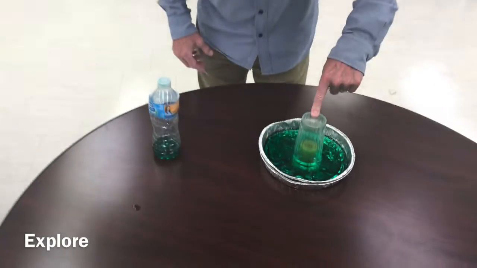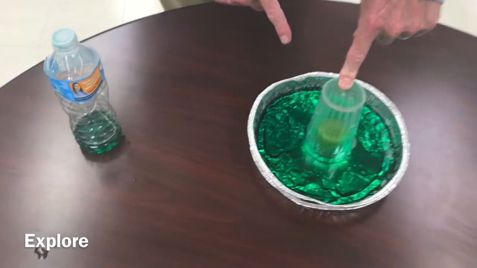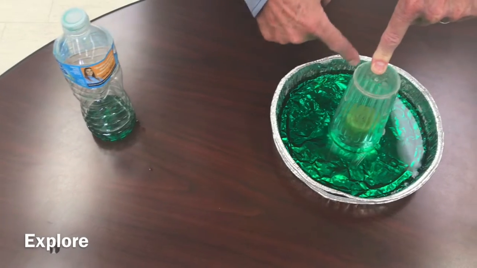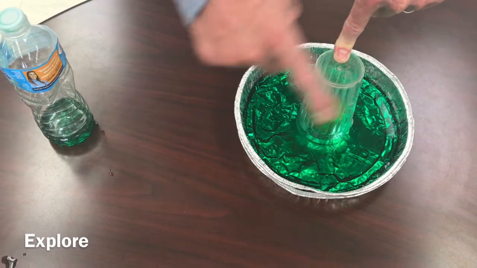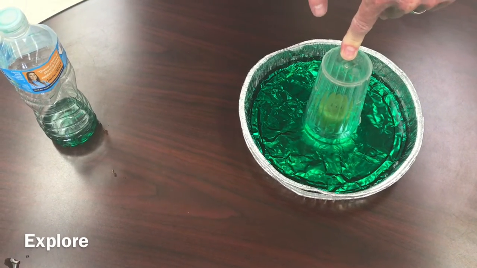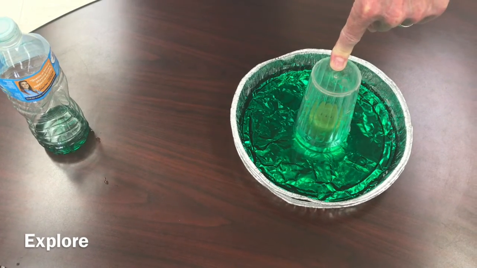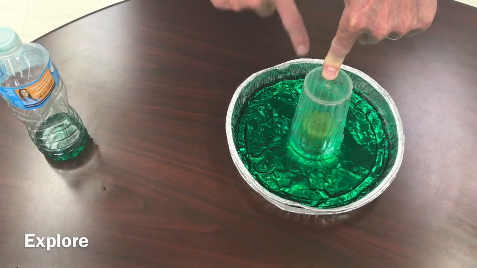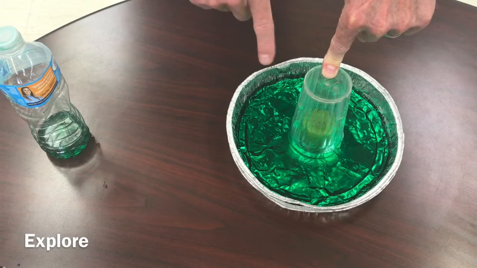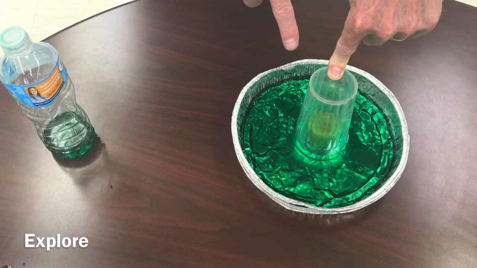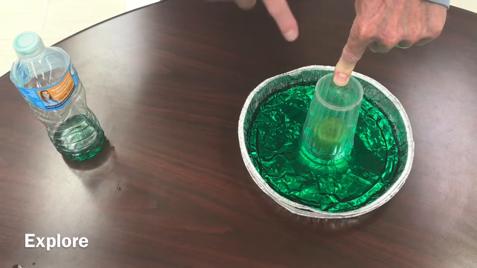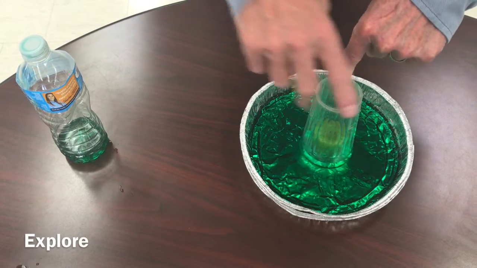If you come up and look, you can see that there's no liquid inside the glass. It's all outside. So what's inside the glass right now? The candle. The candle and what else? The liquid is on the outside, so the candle and what is inside? Air. So we have air and the candle inside, the liquid on the outside, and it looks pretty dry inside there.